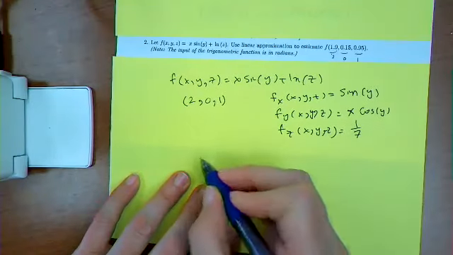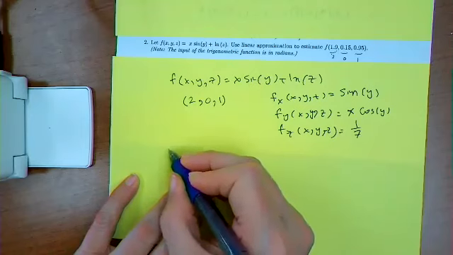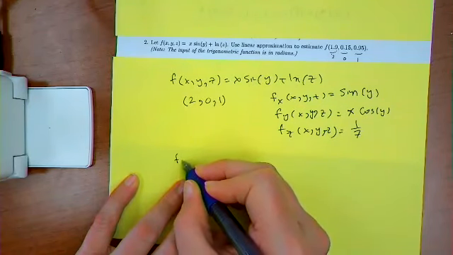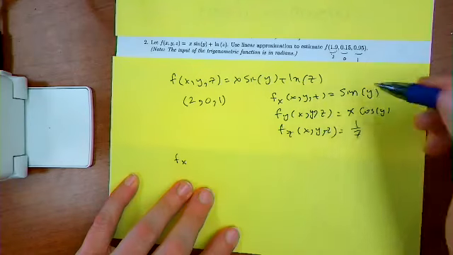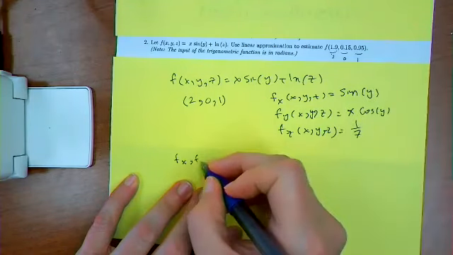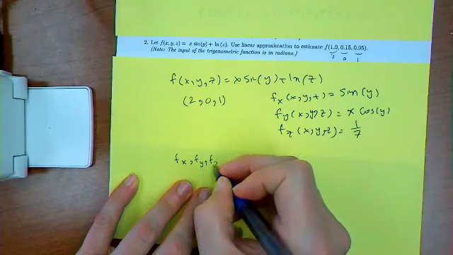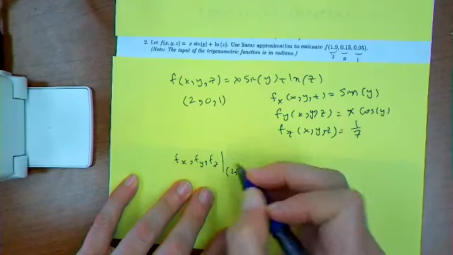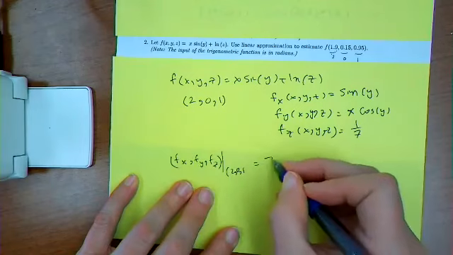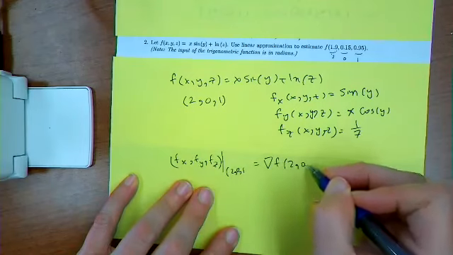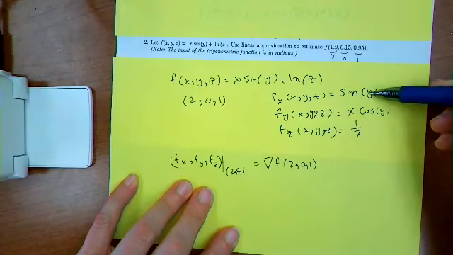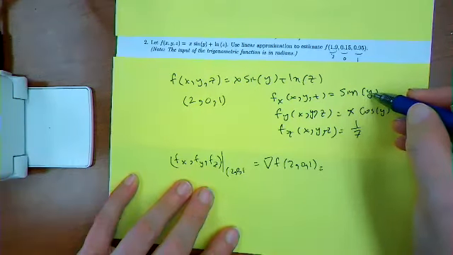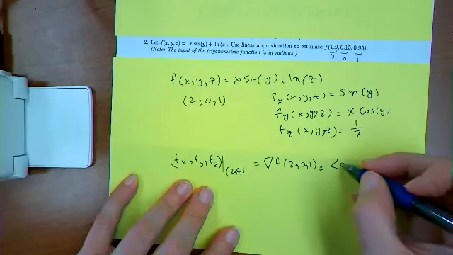The next thing we want to do is evaluate f sub x, f sub y, and f sub z at the point 2, 0, 1, which is going to be the gradient of f at 2, 0, 1. Evaluating f sub x at that point gives me 0.